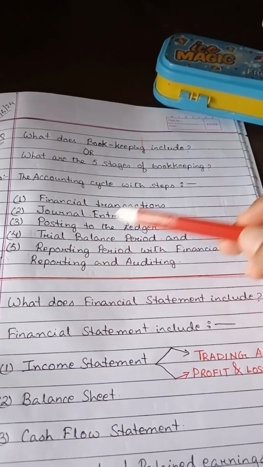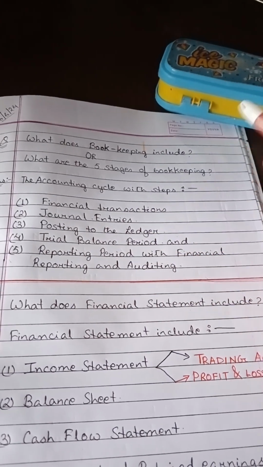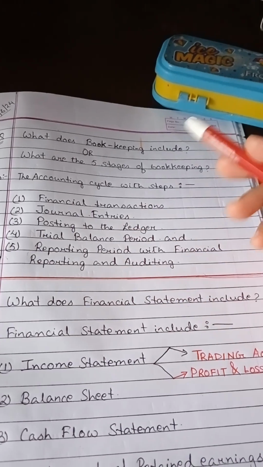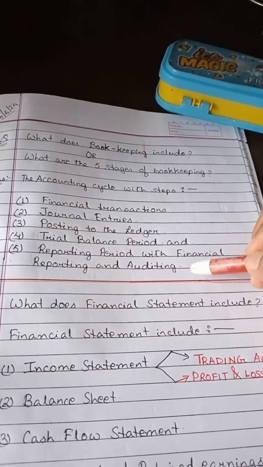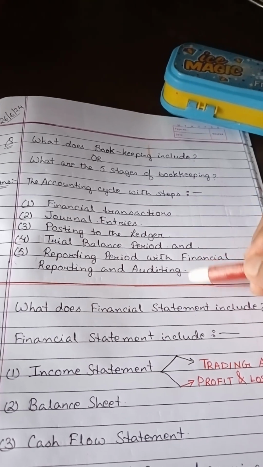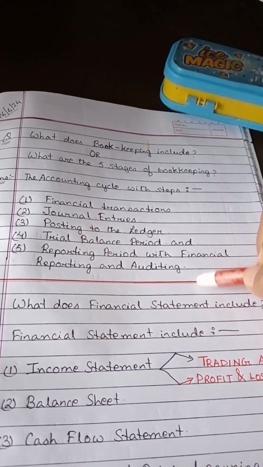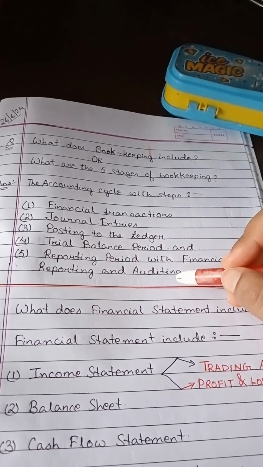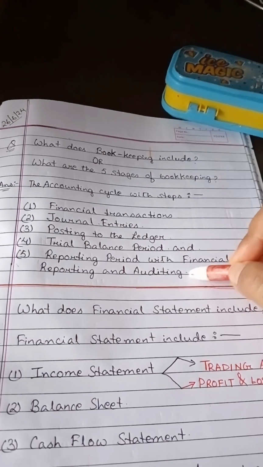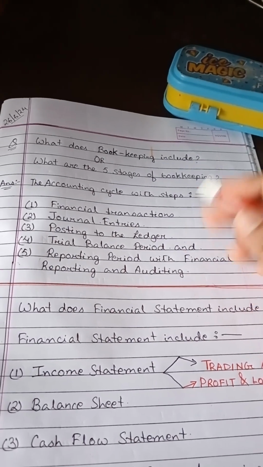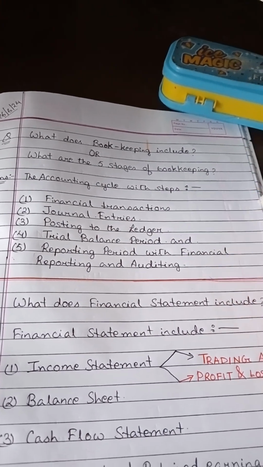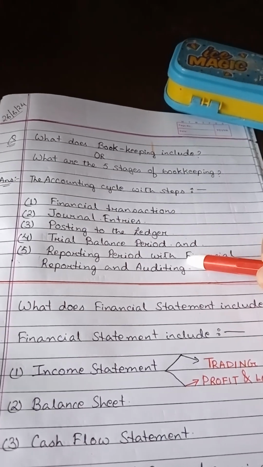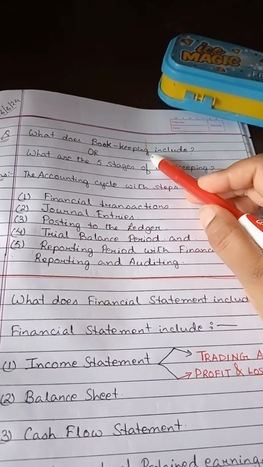That is said in point number 5, reporting period, with financial reporting. Then the financial reports are audited by the auditors. Auditing is nothing but checking of books of accounts. So these are the 5 steps which are included in bookkeeping.